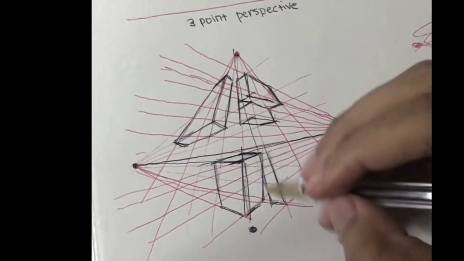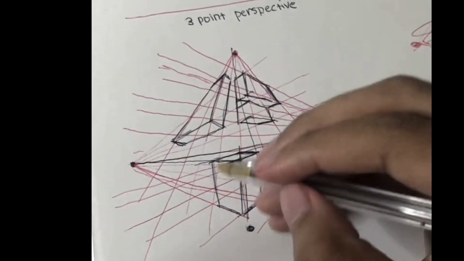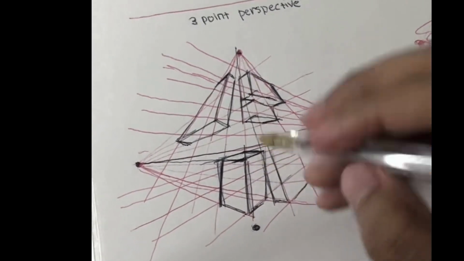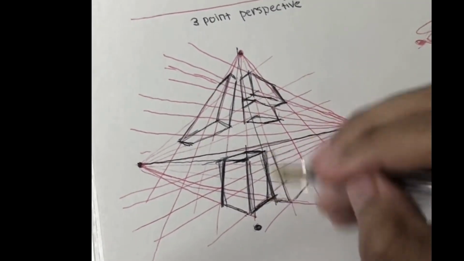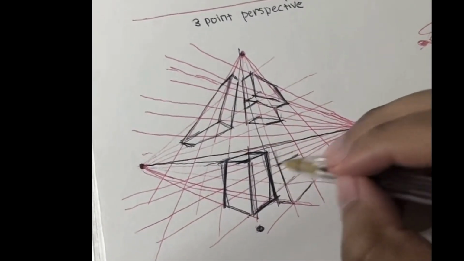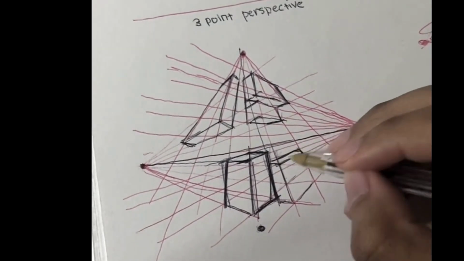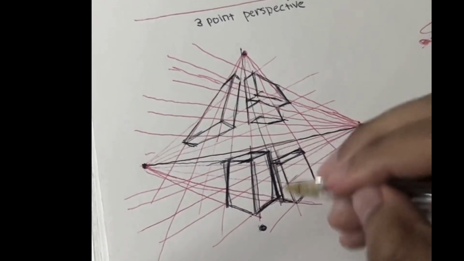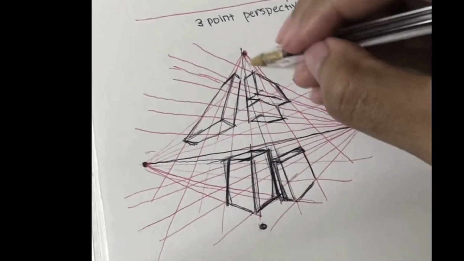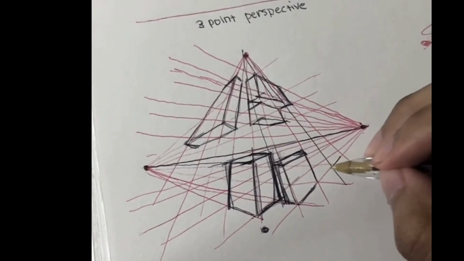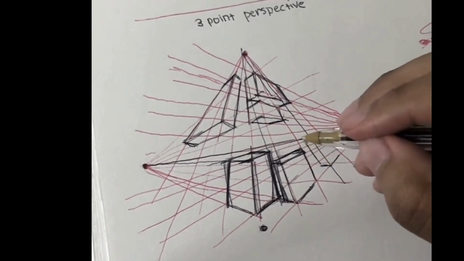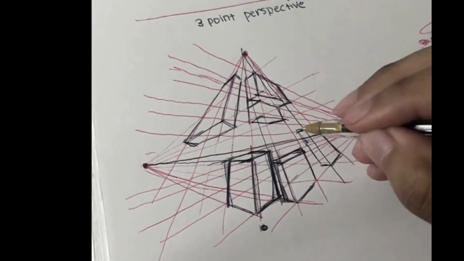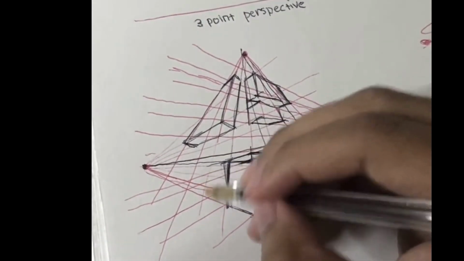Actually, I think I made a mistake here. I wasn't following these lines right here. So these boxes won't be straight lines. They'll be the lines coming up from here. Something like that. But that's how the perspective would work.